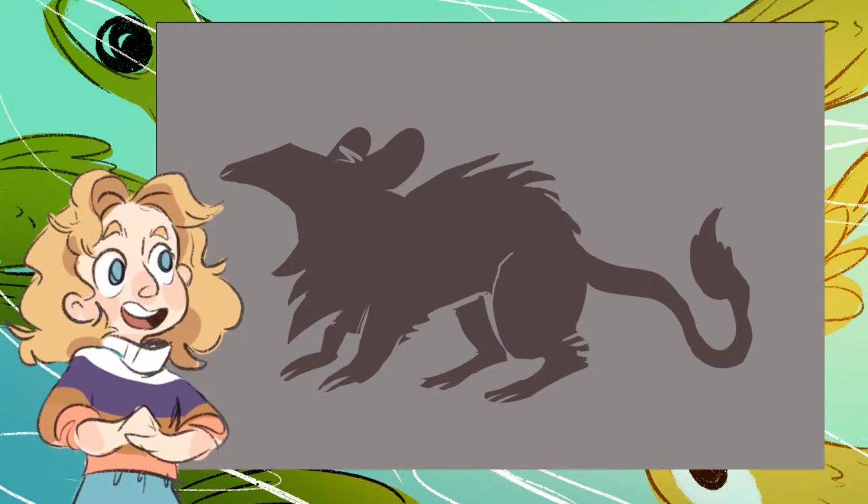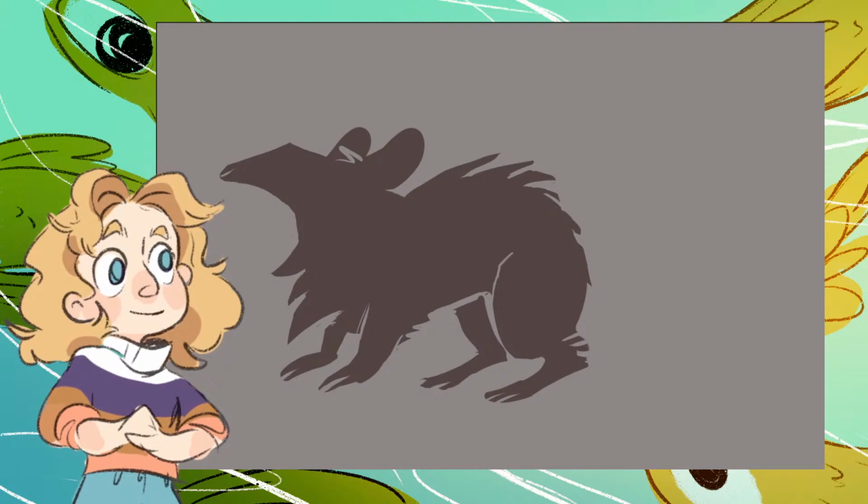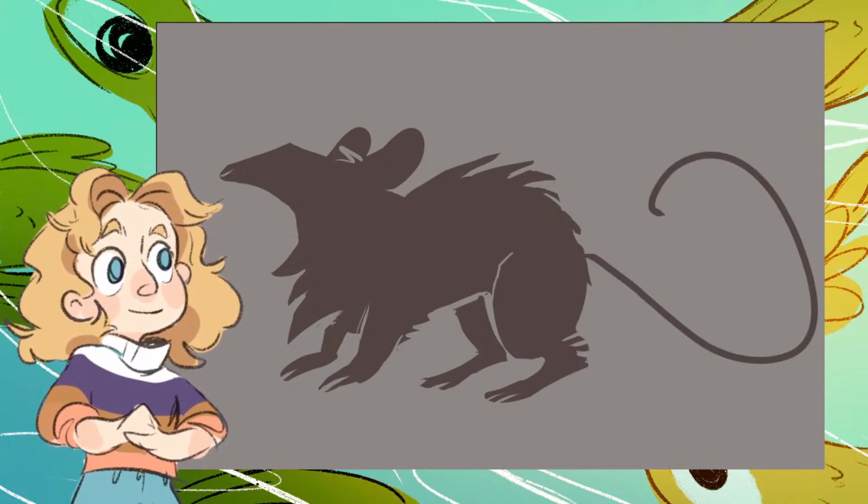I think this tail needs to be even longer. Let's just completely erase that and just redraw the tail again.